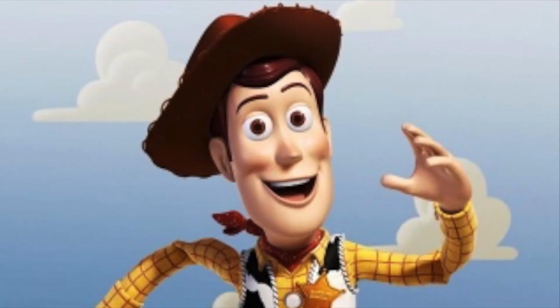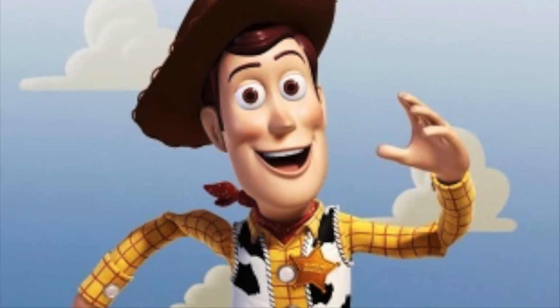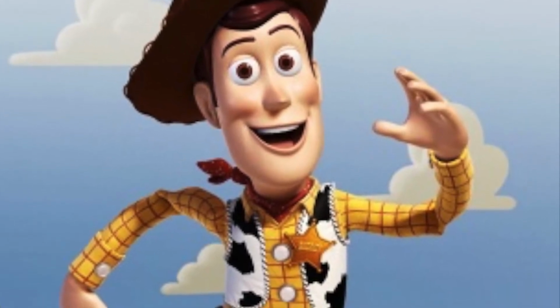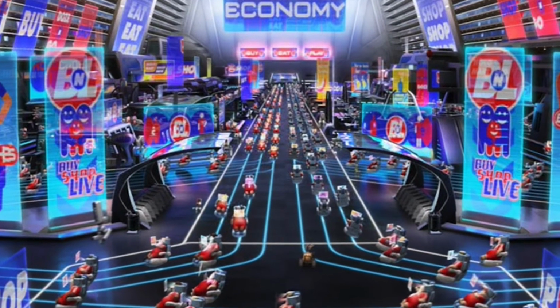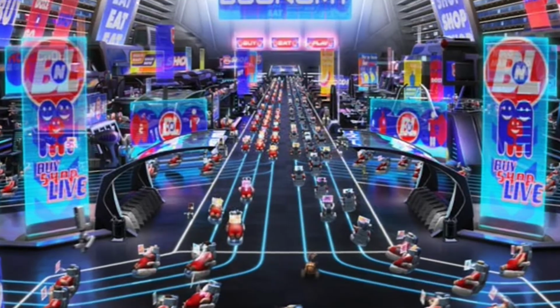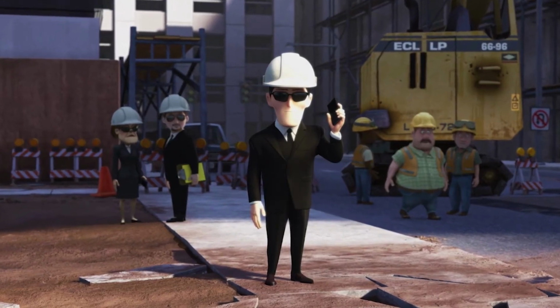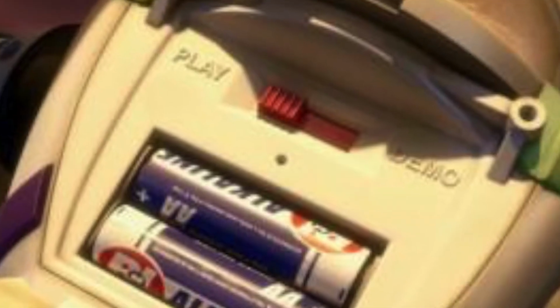Now, you could be wondering to yourself, how could a children's toy like Woody have artificial intelligence? And the answer is Buy n Large. The infamous ruler of humans in WALL-E, Buy n Large, is always around. It appears, of course, in WALL-E, Up, Toy Story 3, and Cars 3.